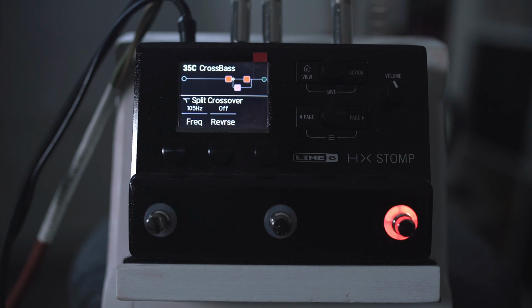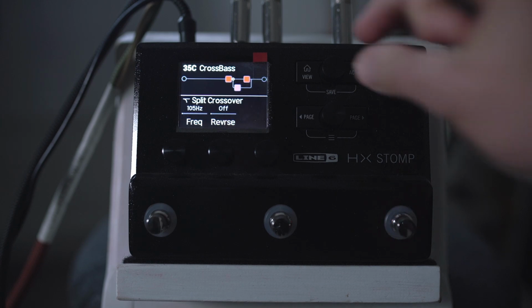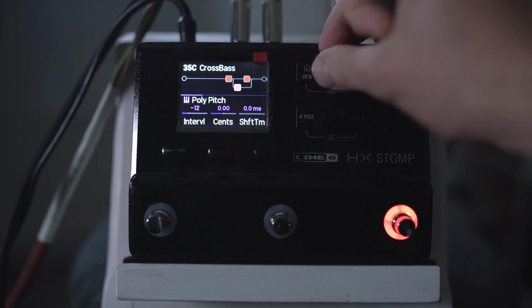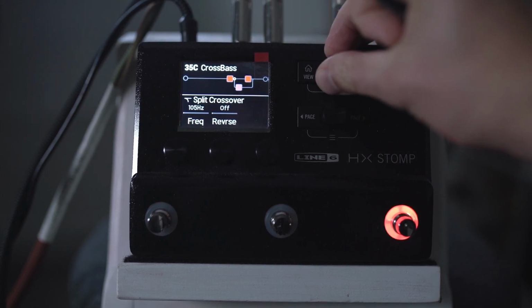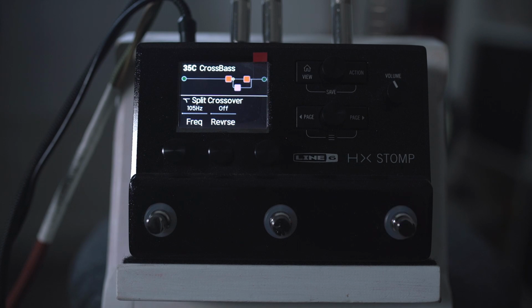You're getting like the bass line affected by this lower octave, going down an octave, but not the higher melody stuff. And that's helping things to be maybe a little bit less muddy than they would be if you just had that octave added in.